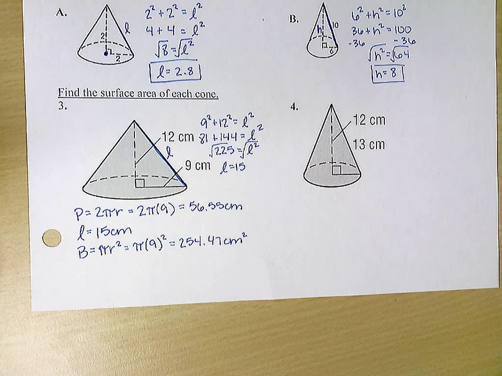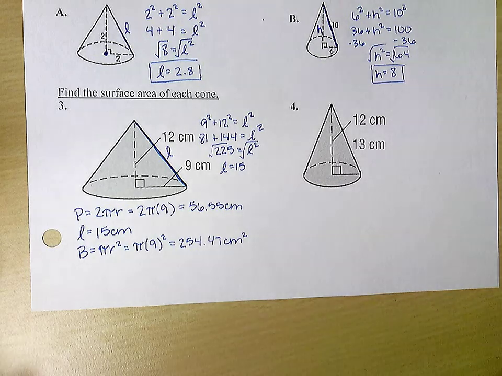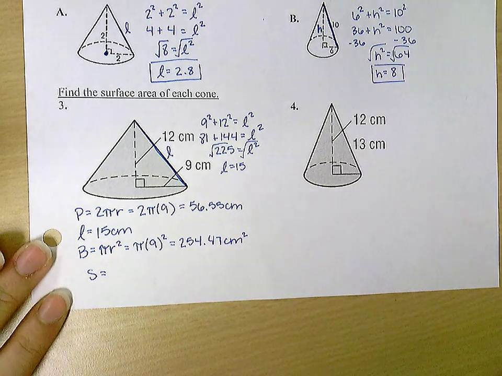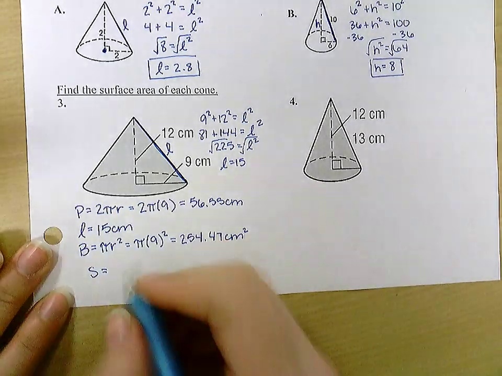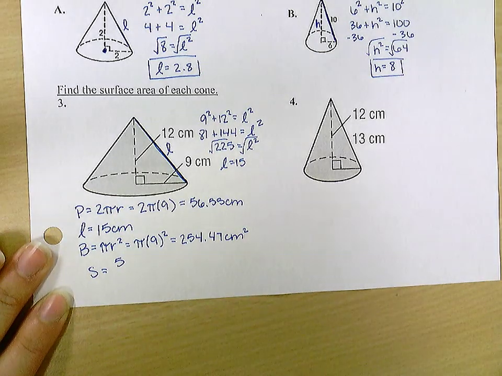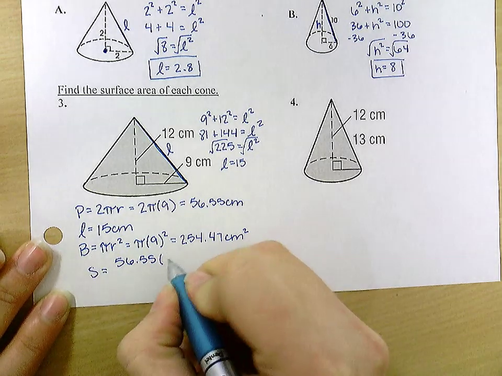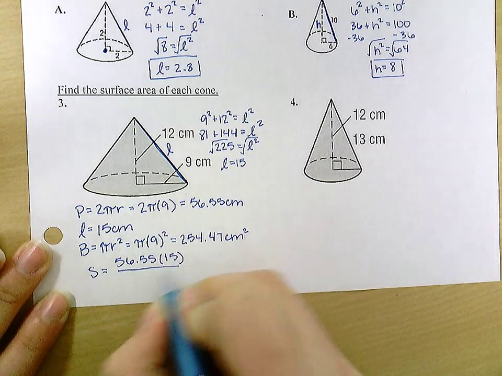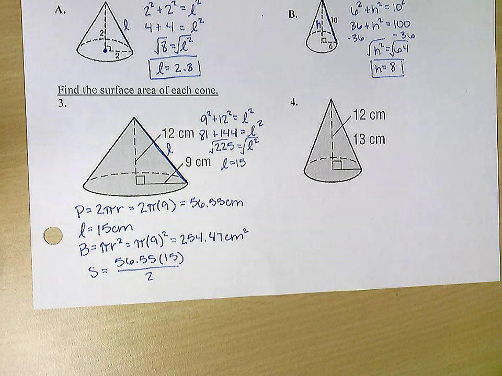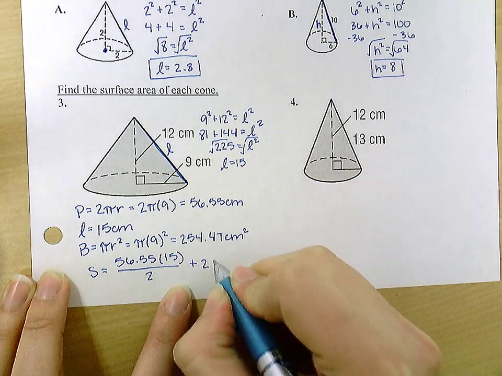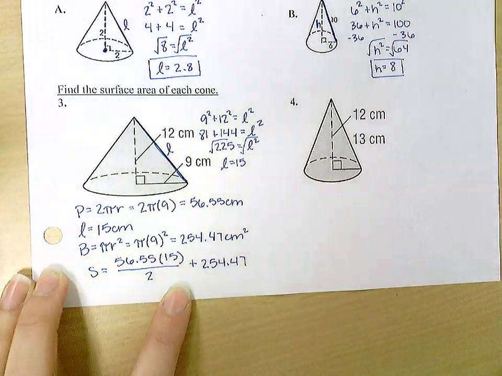So now that I have P, L, and B, I can find my surface area by plugging it into the formula above. So my surface area will be equal to P, which is 56.55, times L, which is 15, divided by 2 or multiplied by 1/2, same thing. Then add on our capital B value of 254.47.